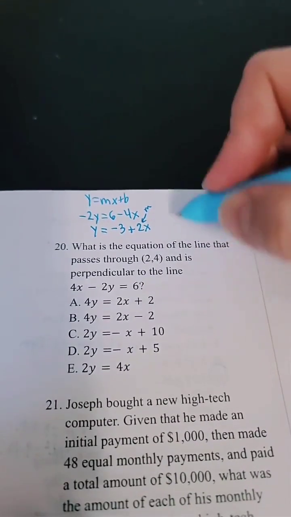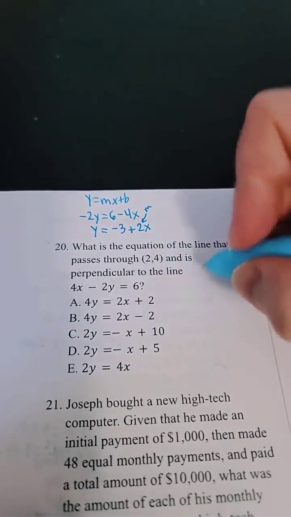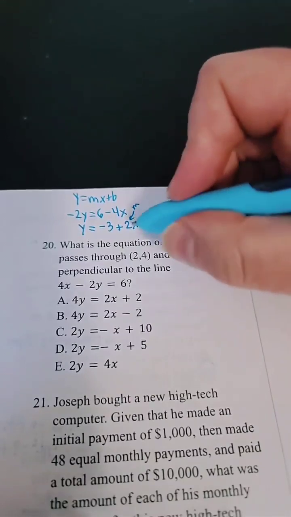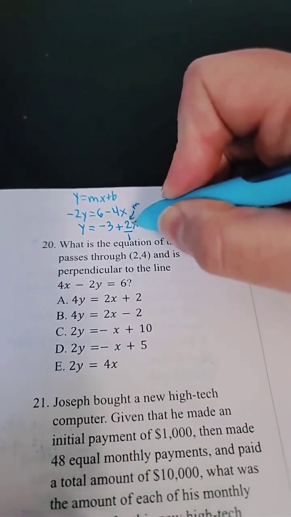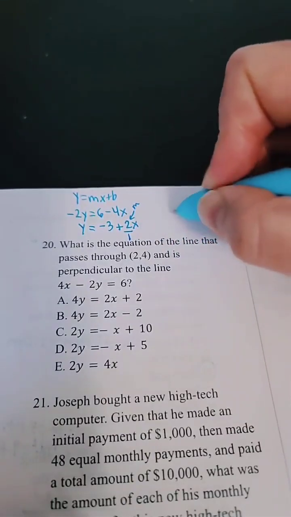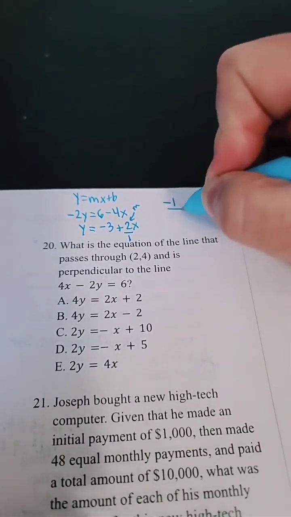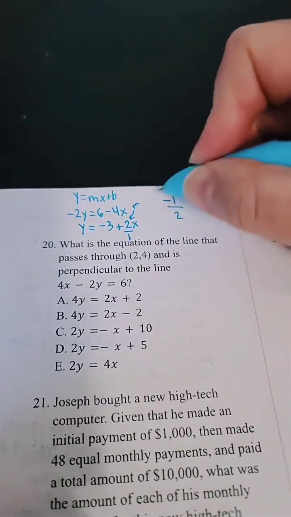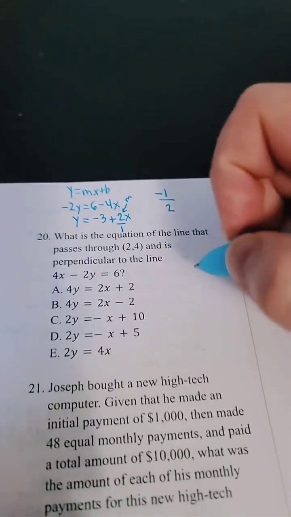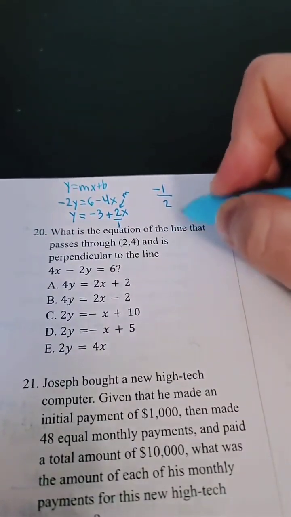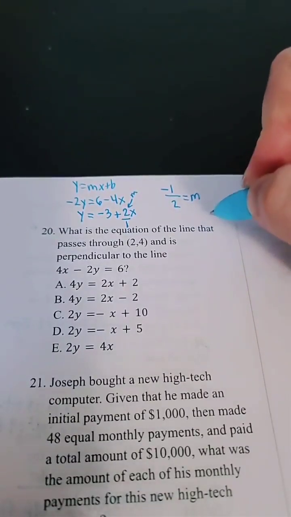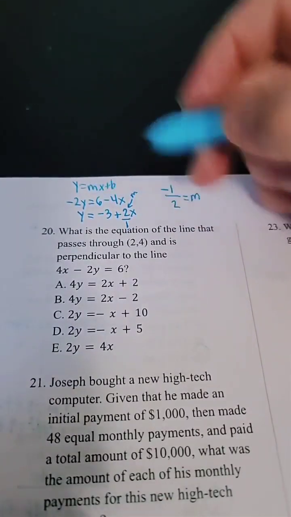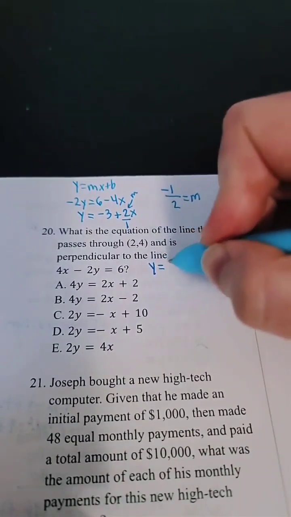Now, remember, we're finding the perpendicular line's equation. Perpendicular lines have negative reciprocal slopes. So if the slope here is 2, which is the same thing as 2 over 1, the negative reciprocal is going to be negative 1/2. The negative flip is another way to think about it. So now I'm going to say, okay, that's my slope for the line I'm interested in. I'm going to plug that in for m in y equals mx plus b format.